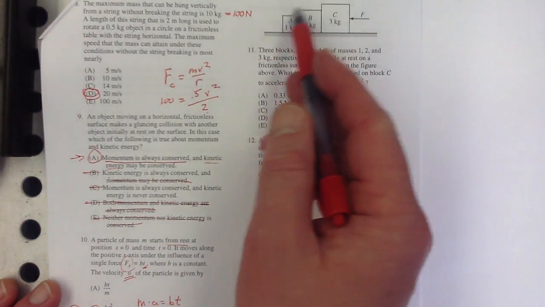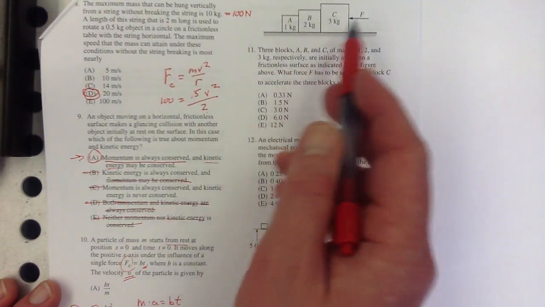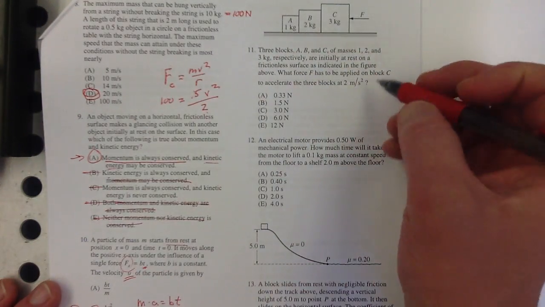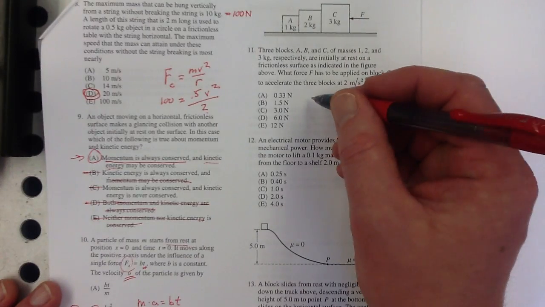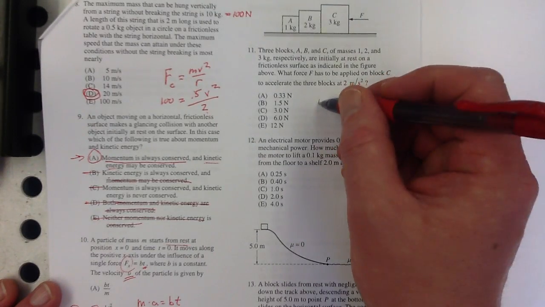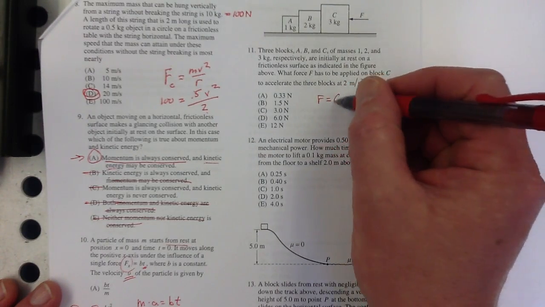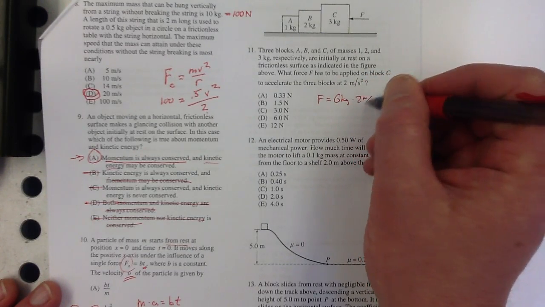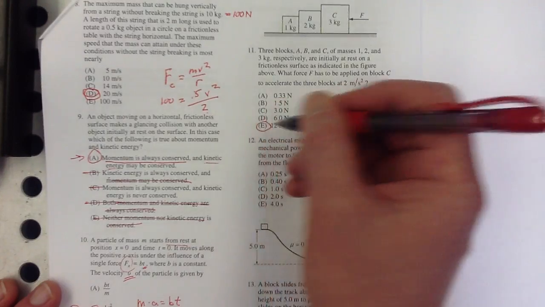You could make separate force diagrams for them and do the equal and opposite things, but what it all boils down to is you're pushing 6 kilograms. So force is equal to mass, 6 kilograms, times acceleration. It's going to take 12 newtons to do that.